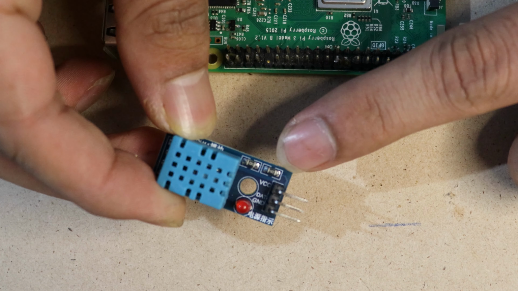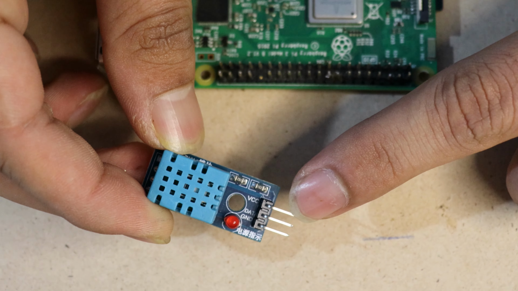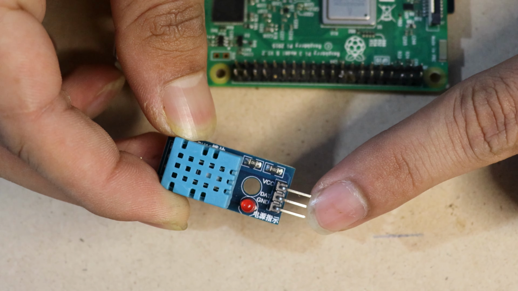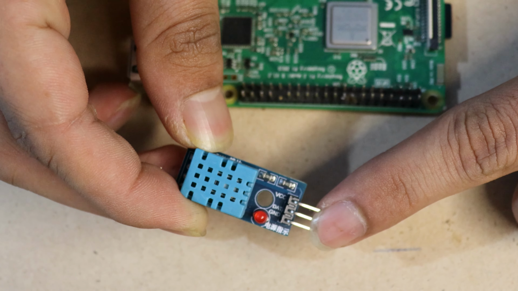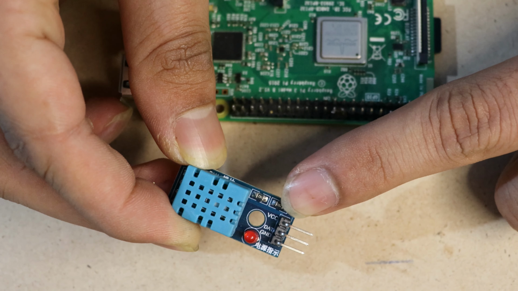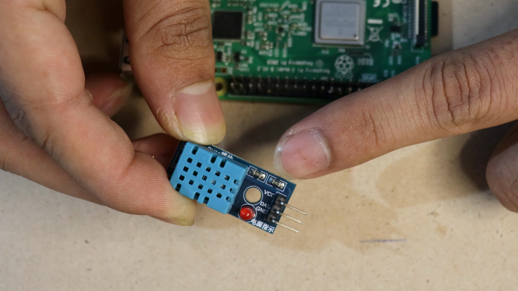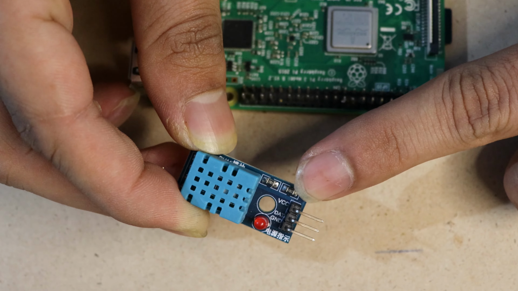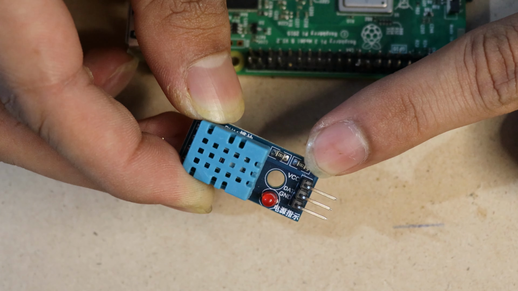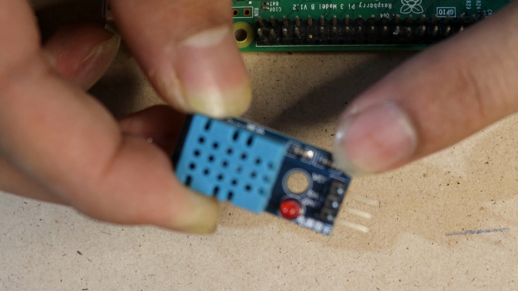This is the DHT11 temperature sensor, which consists of VCC, ground, and middle one is the data pin. Using this temperature sensor, we can calculate the temperature in degrees Celsius and humidity of the surroundings in the environment.